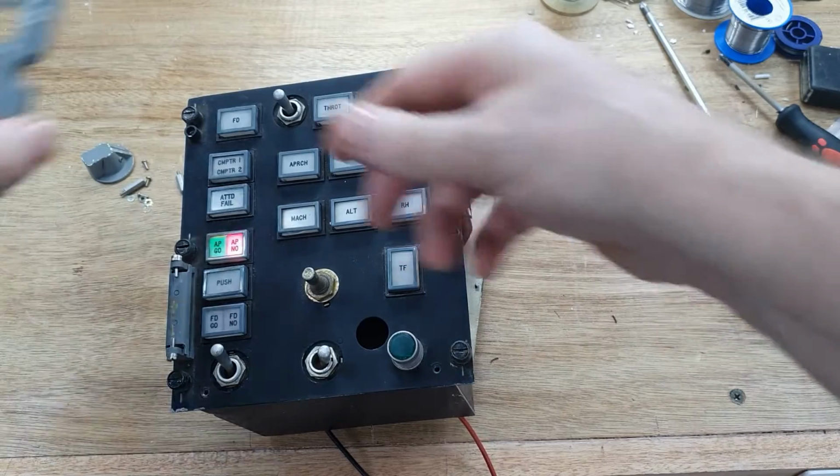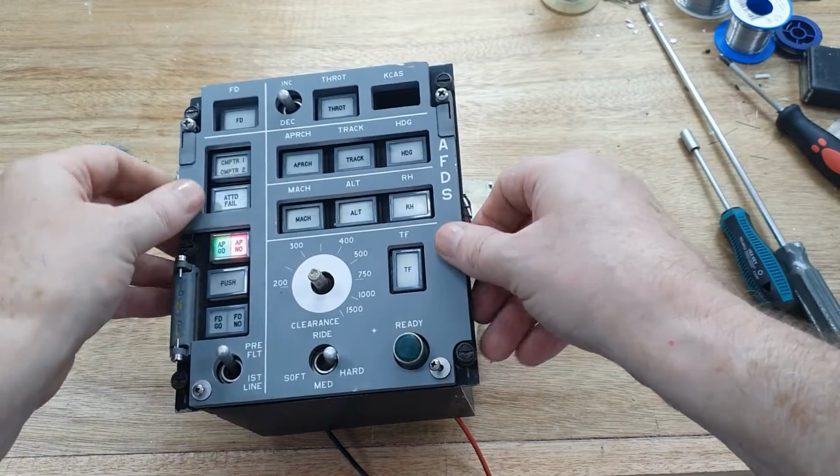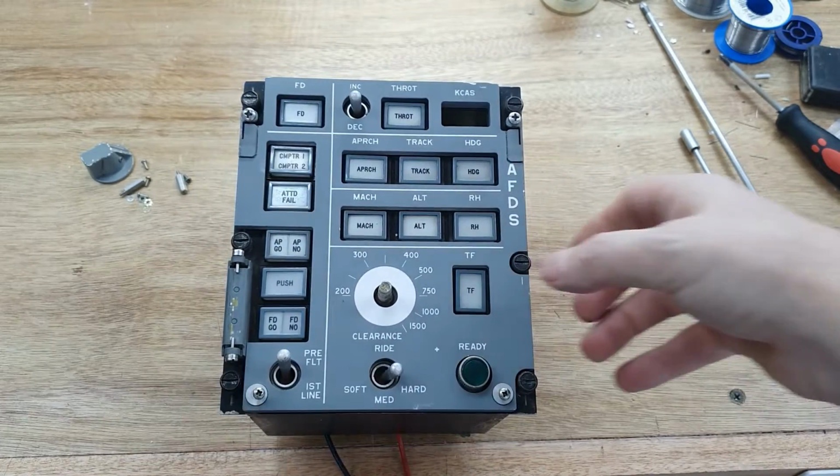Let's put the front on. See how it looks with the front on. There you go. Oh, it's gone off on us. Let's sort that out.